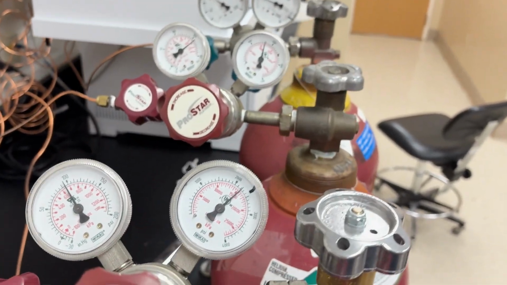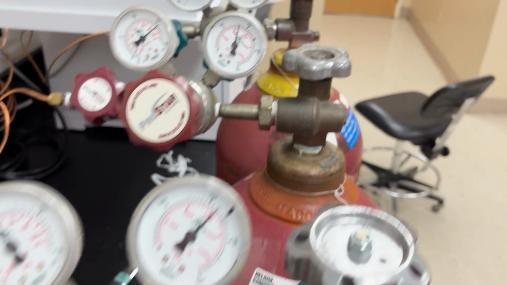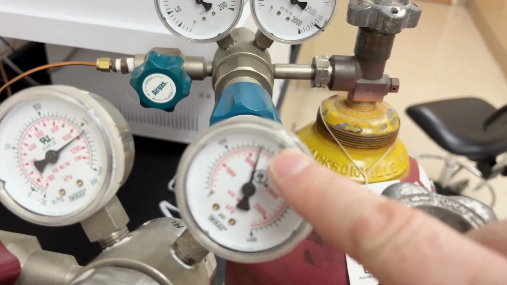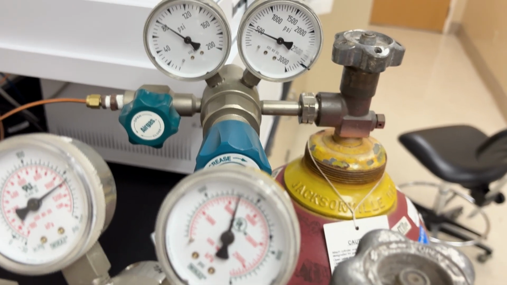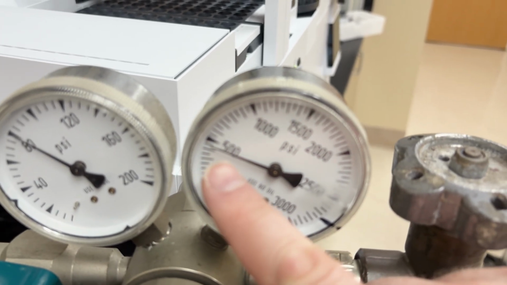We come over to this next tank. That one's well over 2,000, plenty of gas. Come over to the next tank. That one is somewhere around 1,600 PSI, still plenty of gas. Now we come over to this one. This one is below 500.